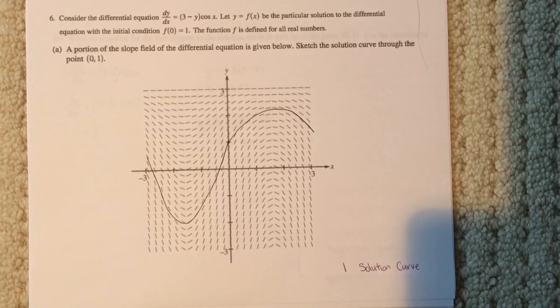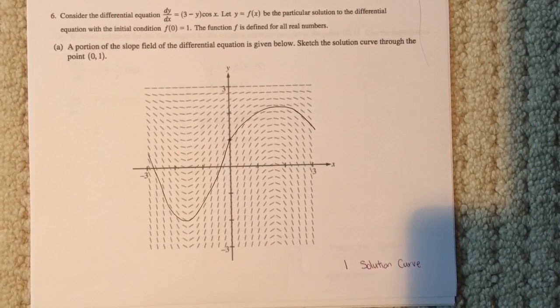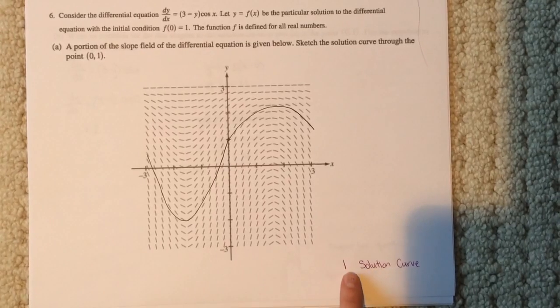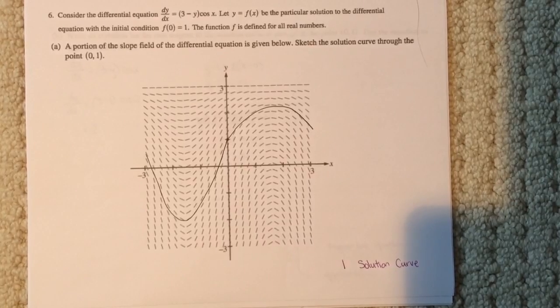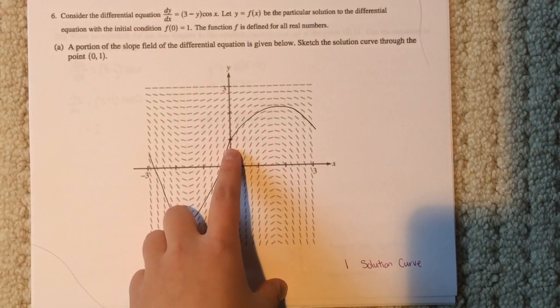This is what the curve should look like, and the point system for this curve is just 1 point if you have the correct curve. Again, you just follow the slopes that are given and make sure that you include (0, 1) in your solution.